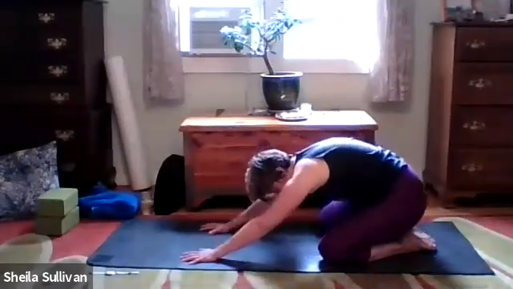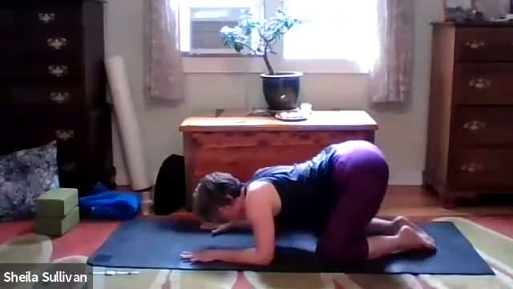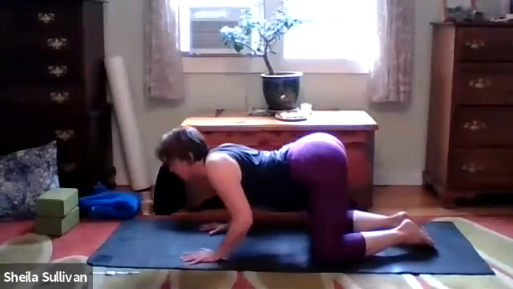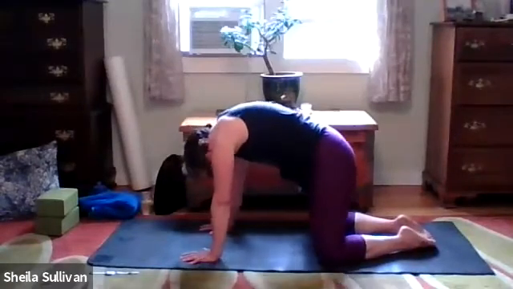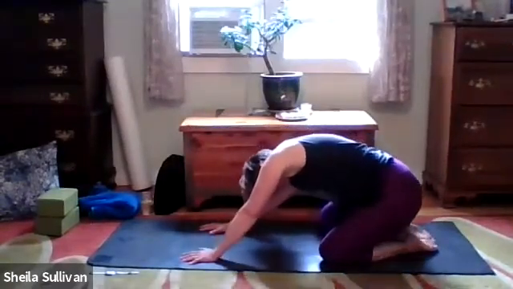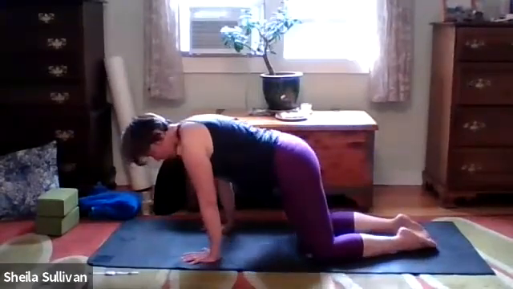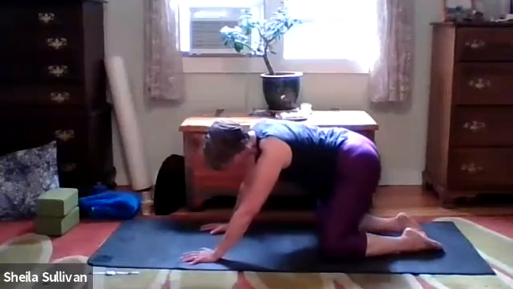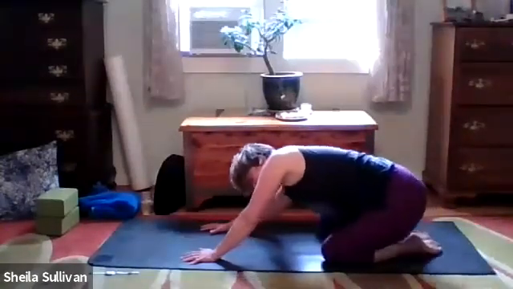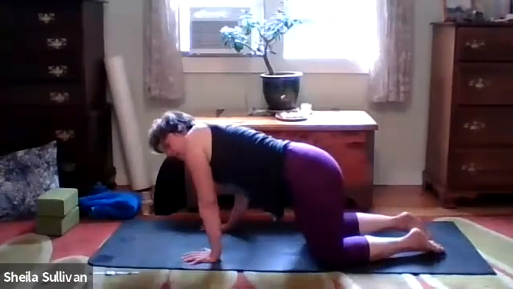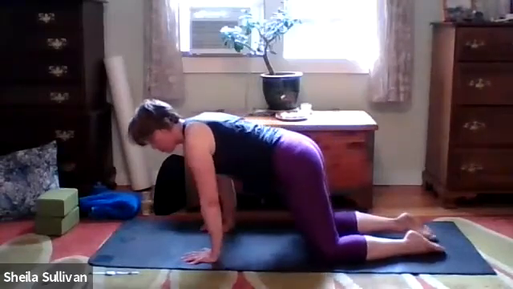hips back to heels for child's pose. Scooting your torso close to the ground as you move back into cow pose. Or you may want to move your hips in some big circles that move you towards one side and then towards child's, and then the other side. You move around on your mat in both directions.